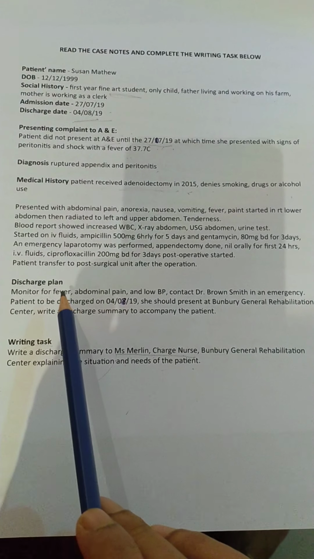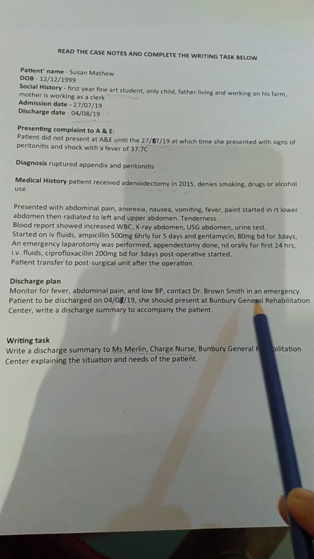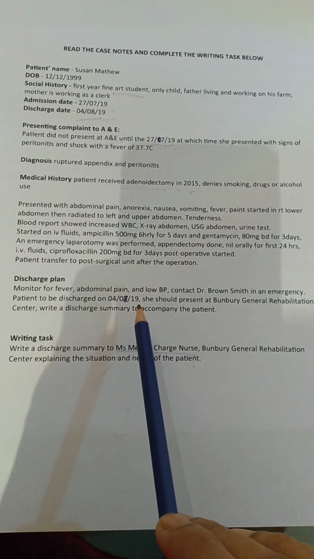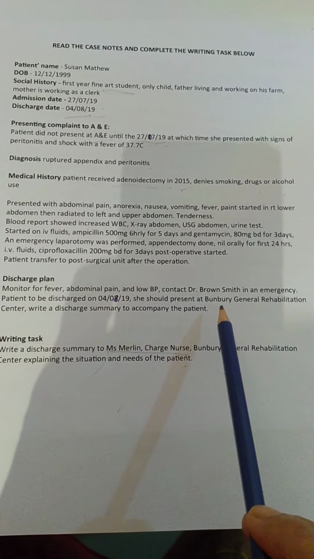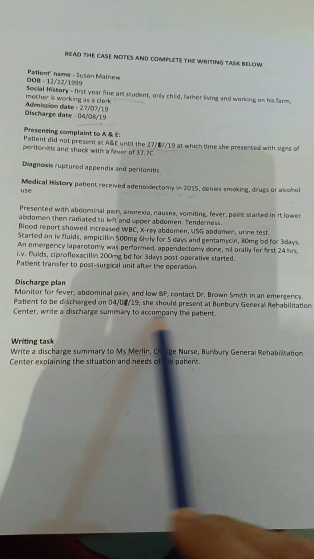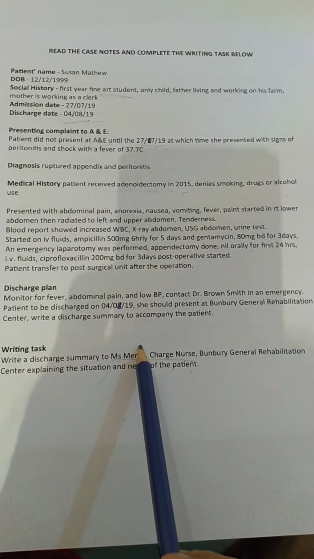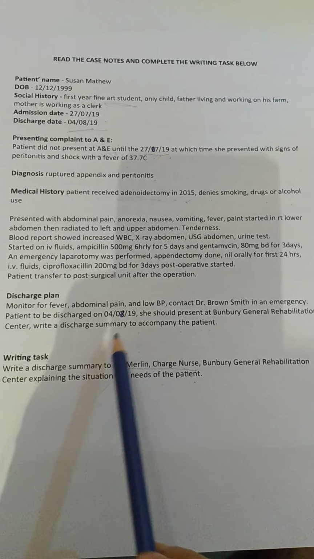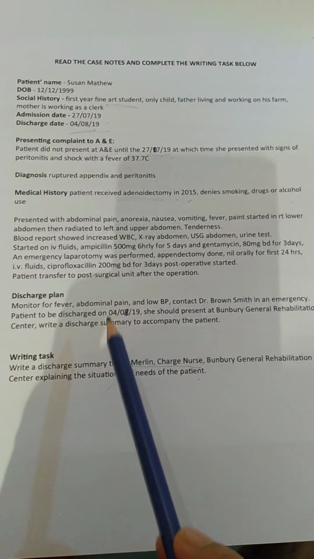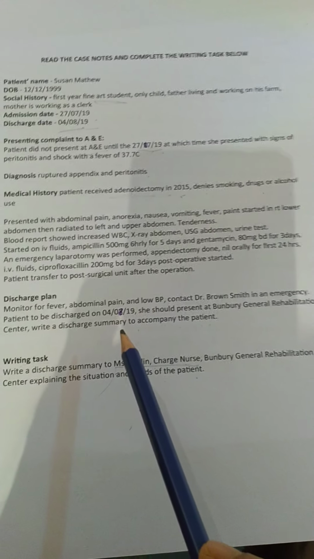Then what is the discharge plan? Monitor for fever, abdominal pain and low BP. Contact Dr. Brown Smith in an emergency. Patient to be discharged on 4/8/2019. She should present at Bunbury General Rehabilitation Center. Write a discharge summary to accompany the patient. So when the patient will be discharged and going there, this discharge summary will have to accompany her. So that's why we are making a discharge summary. So this is a simple letter. So let's see an example letter here.